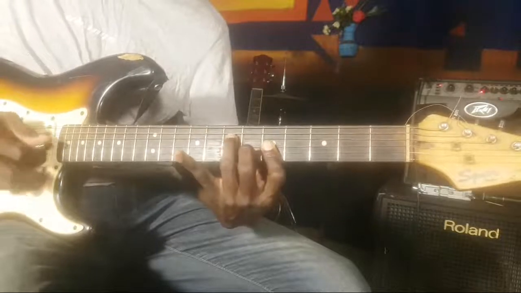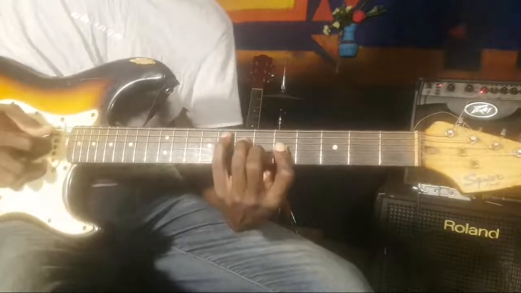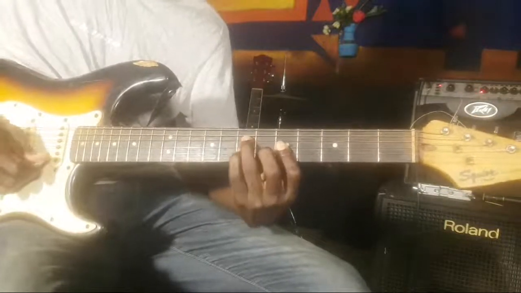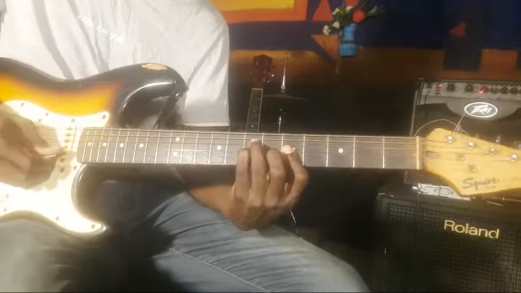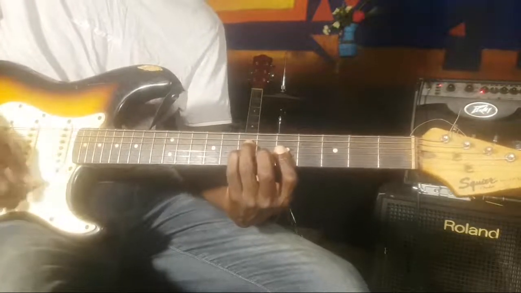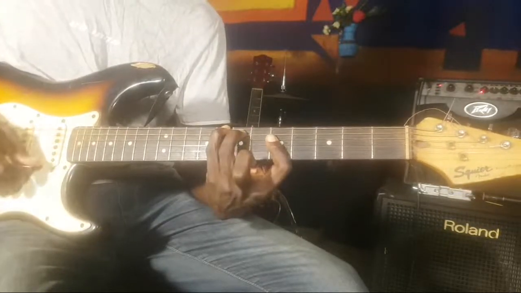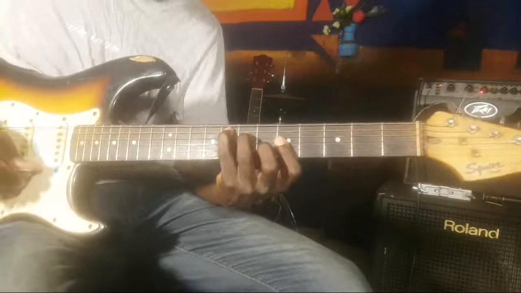We remove this finger, the forefinger, and put it on the third string here, because you see this F here, the only note we can add is here. If you add it on any of the string, it will not sound good. So here is the only note we have to add. Re, so do, la, fa, re.